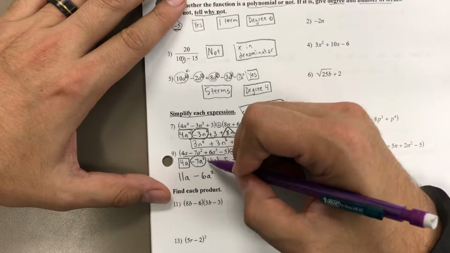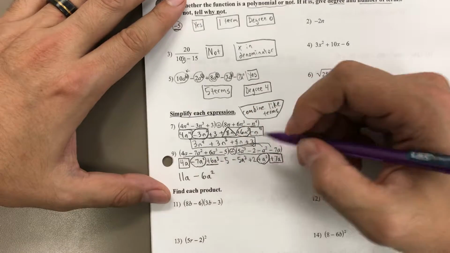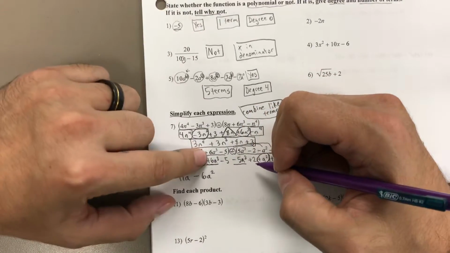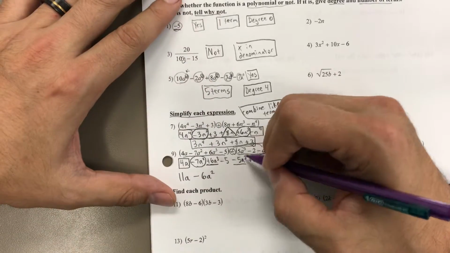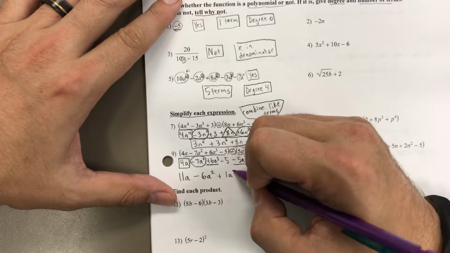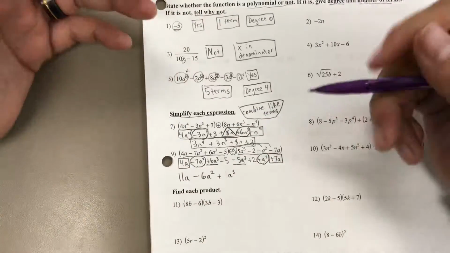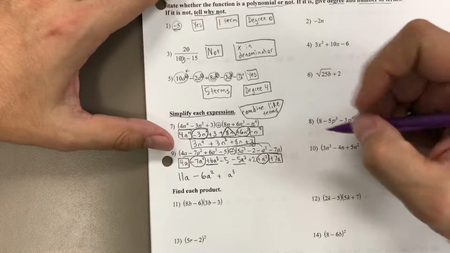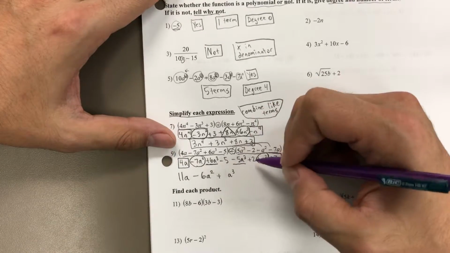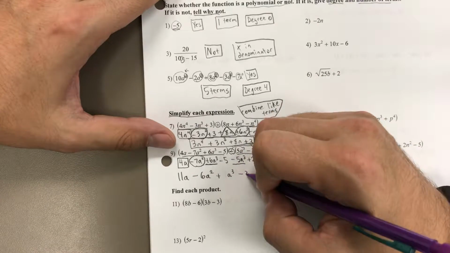Now I'm going to move on to the a to the third power. So I have a positive 6a to the third, and over here I've got a negative 5a to the third. So if I have 6a to the thirds and I subtract away 5 of them, then I'm only left with 1a to the third power. If you wanted to write that down as just simply a to the third, that's the same thing as putting 1a to the third. And now we have our constant value, so I've got a negative 5 and a positive 2. If I take 2 and subtract away 5, that gives me negative 3.